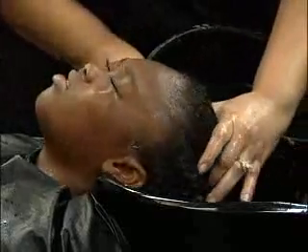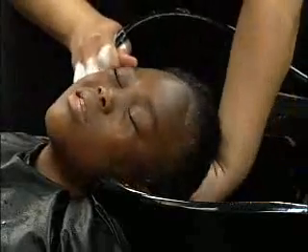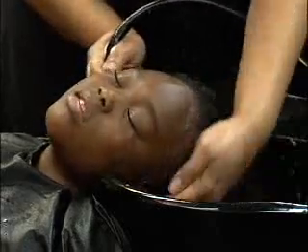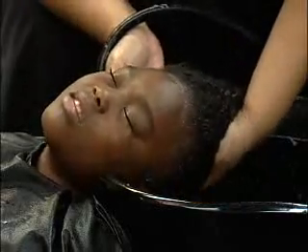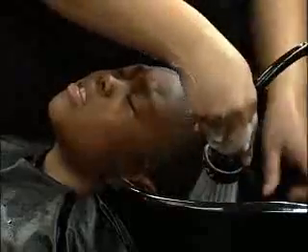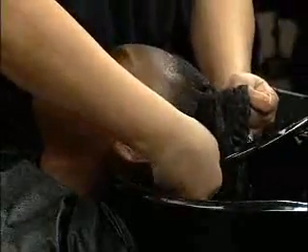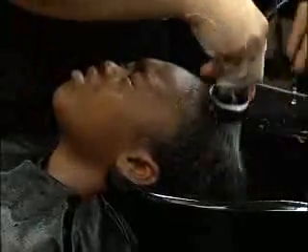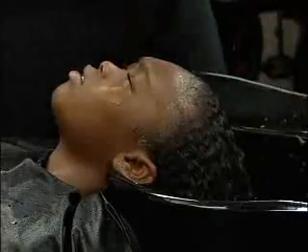Bree, can you turn your head towards this way? Thank you. You can ask your child to turn their head to the left or the right so that you can rinse that neckline very good. And then turn your head towards me. There we go. Making sure you rinse all that shampoo out completely. I'm going to give her another shampoo.